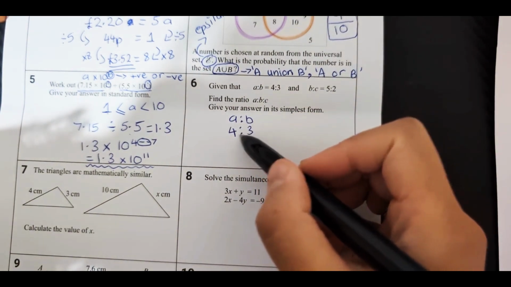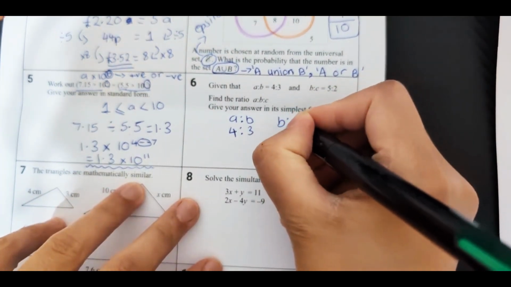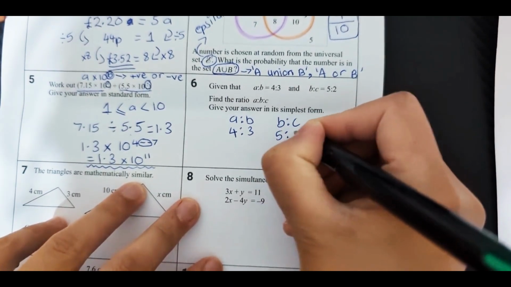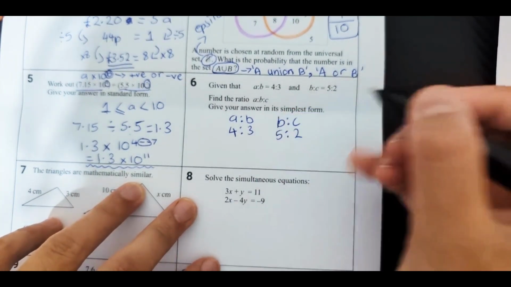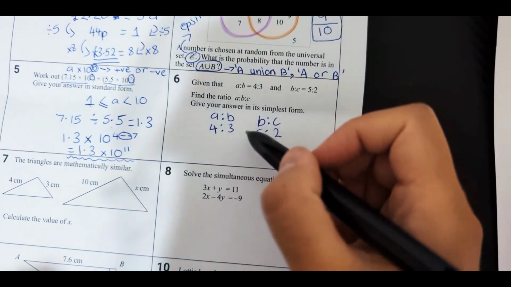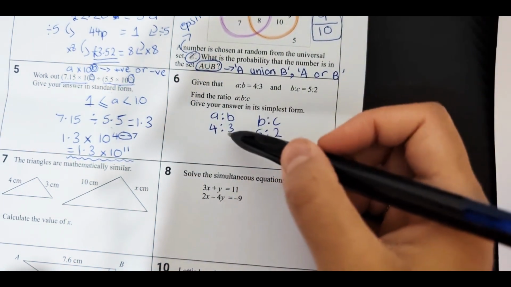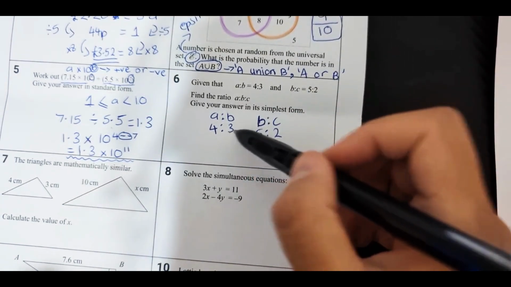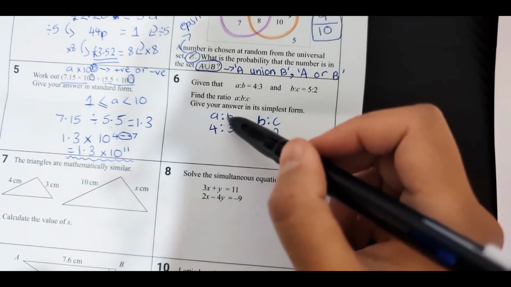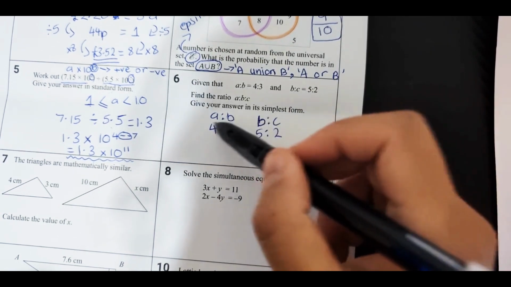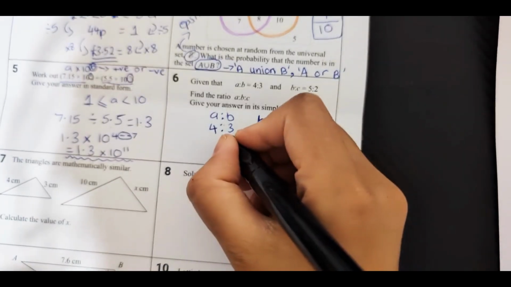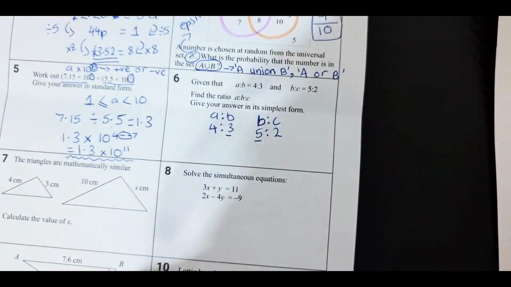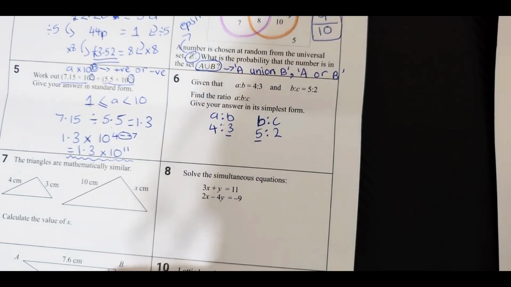So we've got A to B, which is 4 to 3, and then we've got B to C, which is 5 to 2. Now if we want to combine this ratio and make A to B to C, we've got to find a common multiple between the b's, because they are the common ratio part in both of these ratios. So we've got 3 and we've got 5. So we've got to find the lowest common multiple of 3 times table and 5 times table. And yes, Saria has already got that, it's 15.